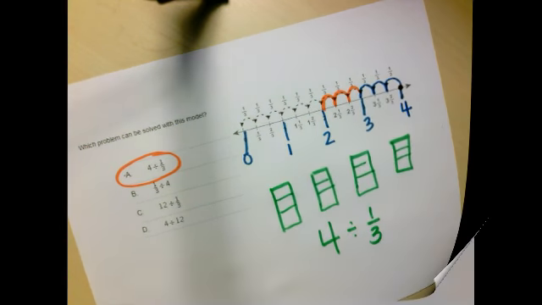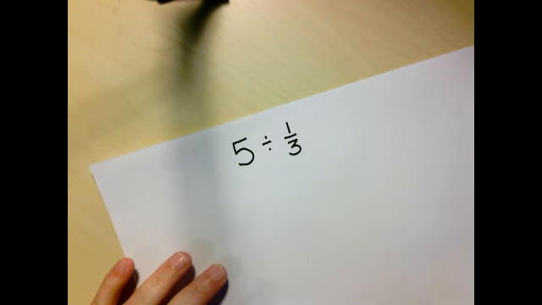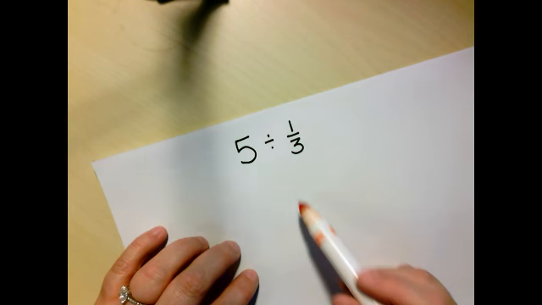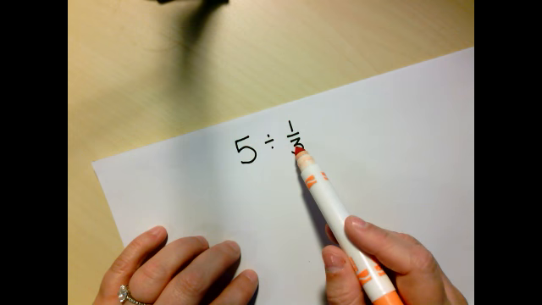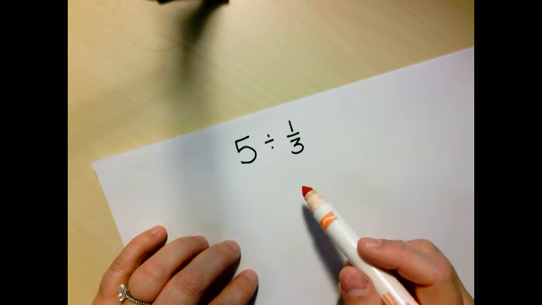All right, and I just want to take a quick moment and go over standard algorithm. This is not a 5th grade skill, but we know some students are using this, so we want to make sure that they are using it correctly. Remember, you cannot divide by a fraction. As I say, it's illegal. You will get arrested. You cannot do it.